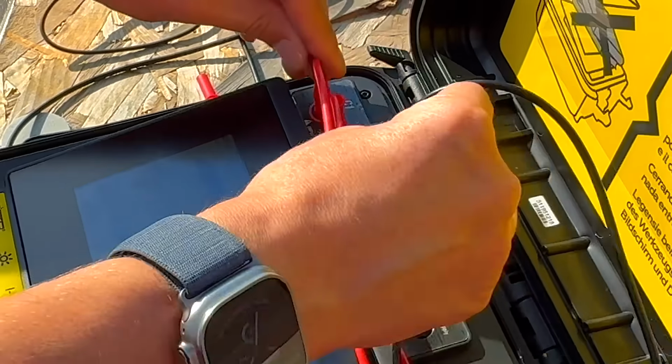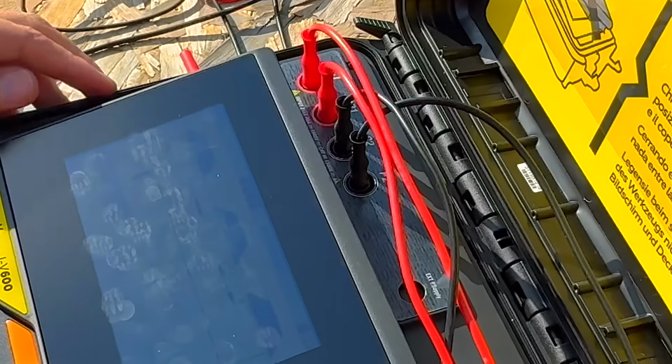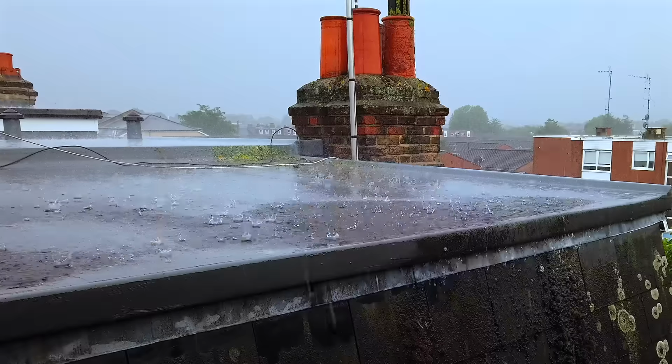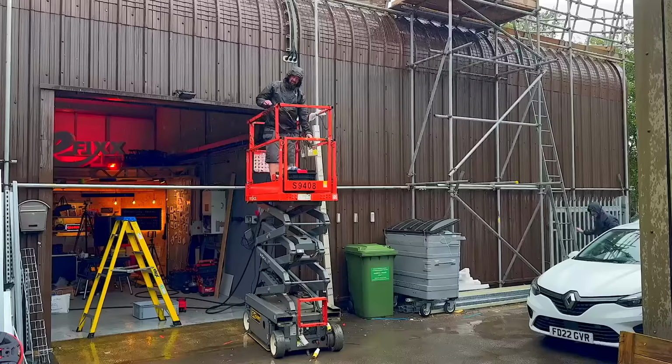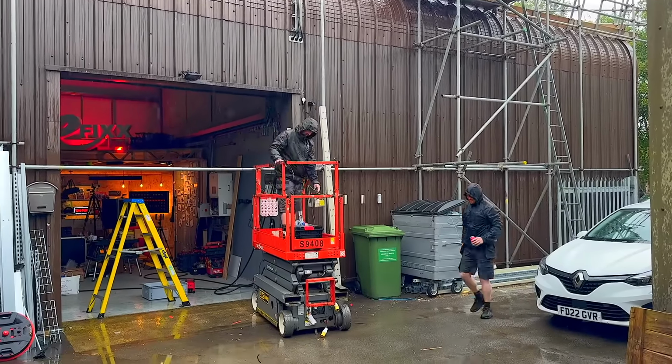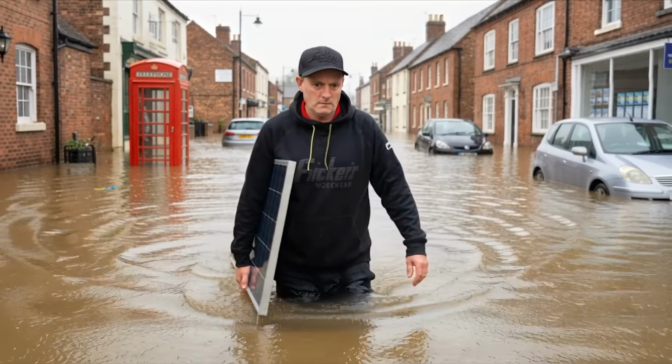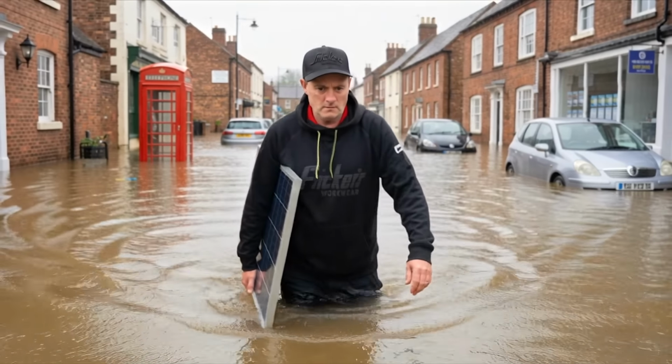First, you need the right conditions. To get a meaningful IV curve, you need stable weather and decent sunlight, which in our experience is where things start to fall apart, because whenever we turn up to test a solar installation, the weather seems to take it personally. Clear skies disappear and clouds roll in. Now here's where it gets interesting, because there's another way.